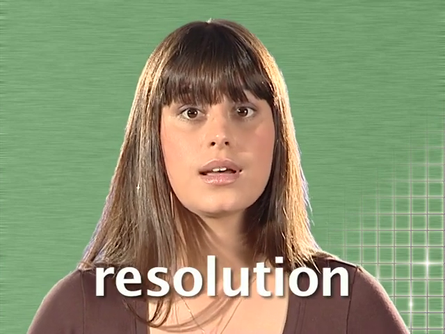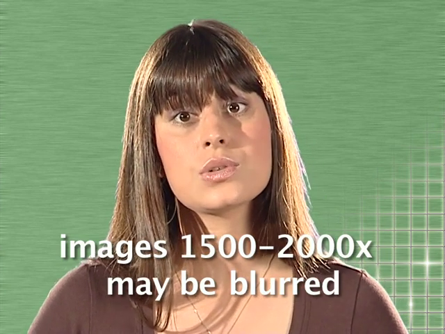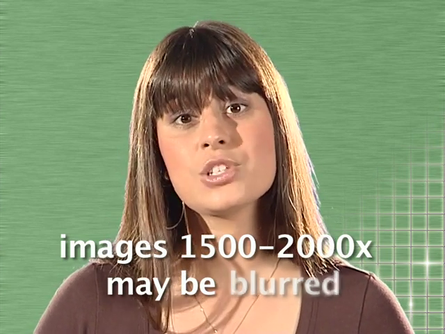The number of times greater the image is compared to the object is the magnification. How clear the image is is called the resolution. Light microscopes are limited in the amount of magnification they can produce because of their relatively poor resolution. If they produce images above 1500 to 2000 times greater, then the image may be blurred.